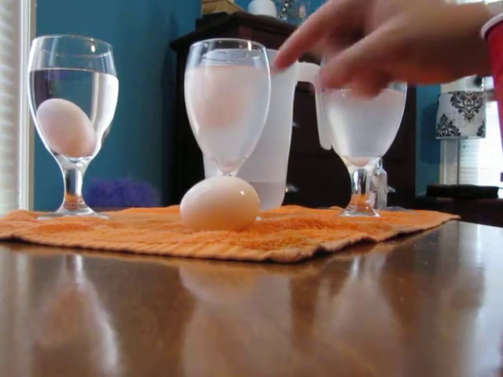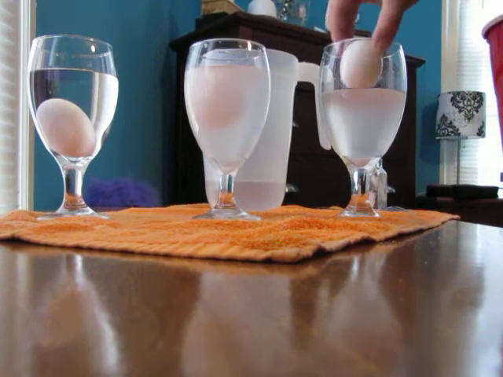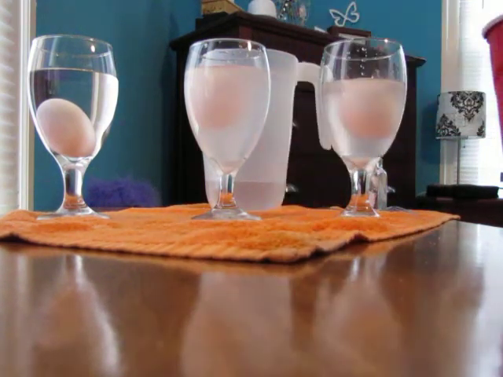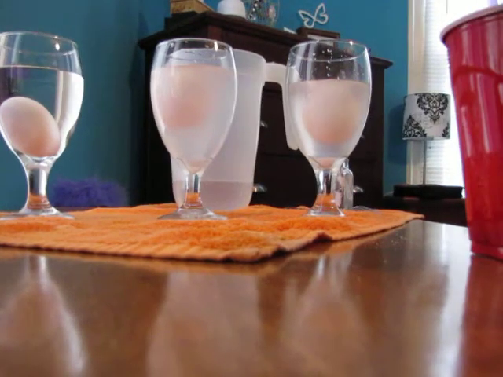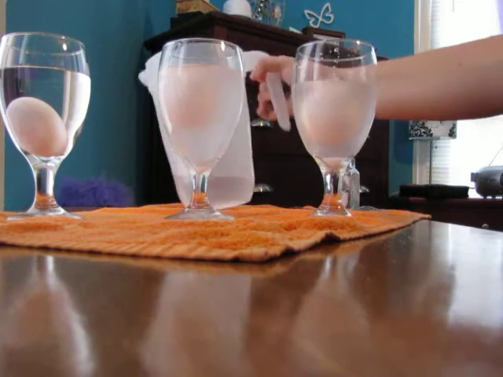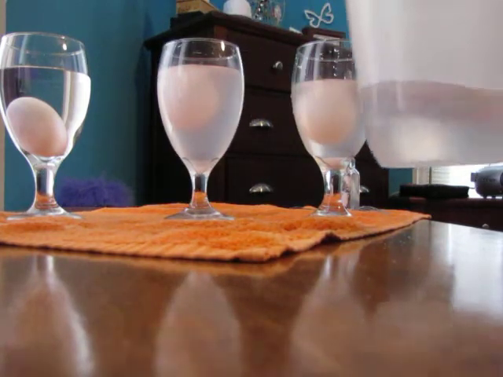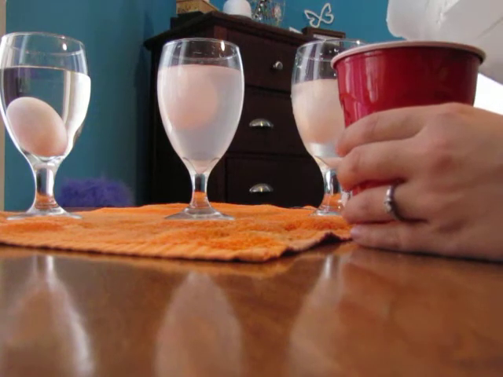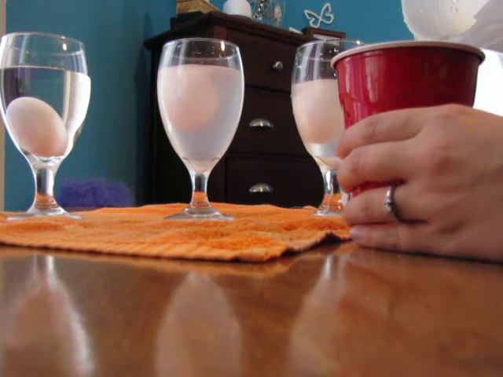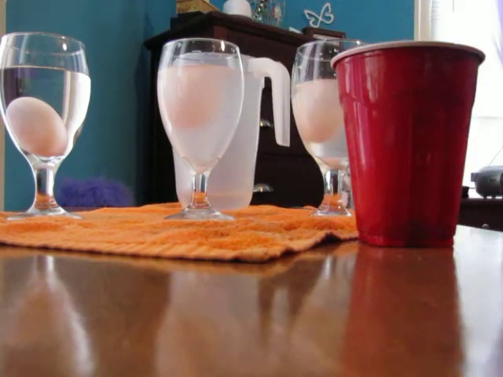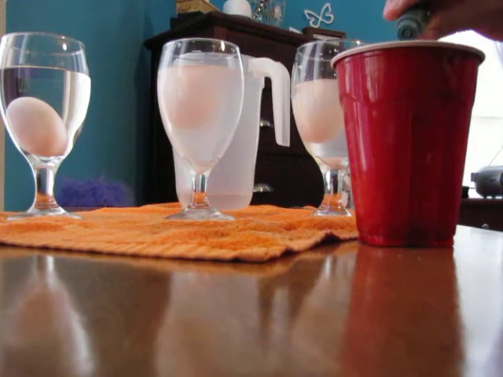Now our third glass is the same salt water, so we're going to say it floats just like the second. You can see that. But we're going to do something a little different. We're going to take some regular water and pour it into a glass, and add a little bit of green food coloring.